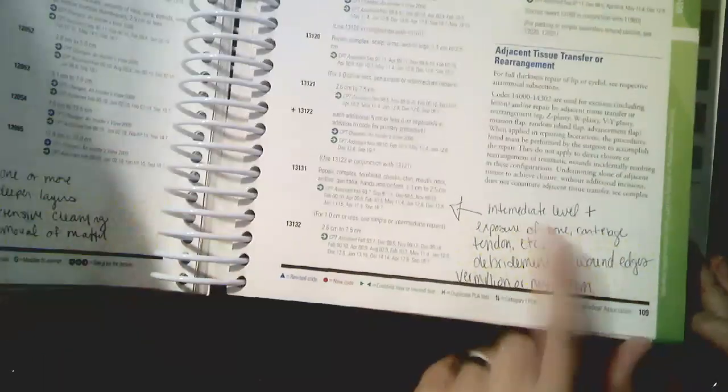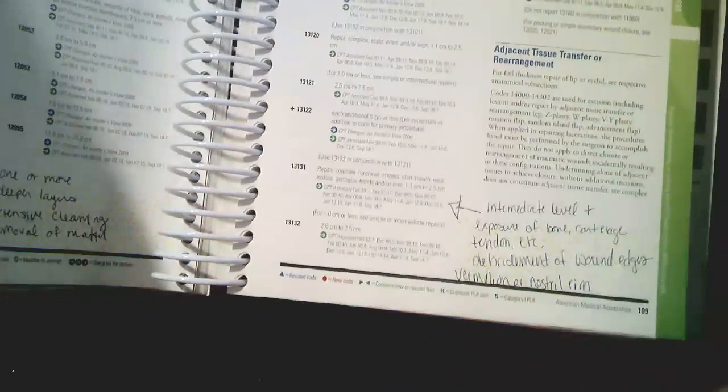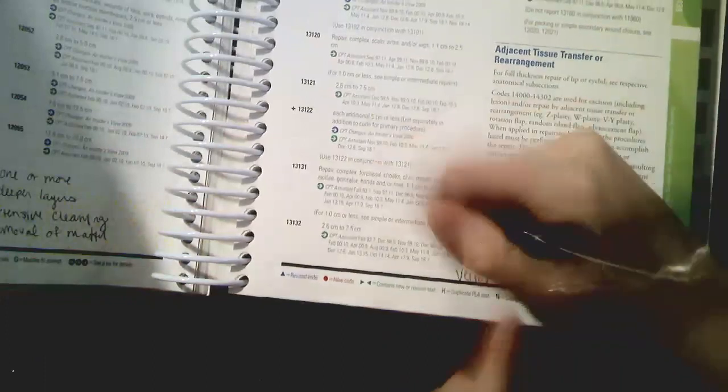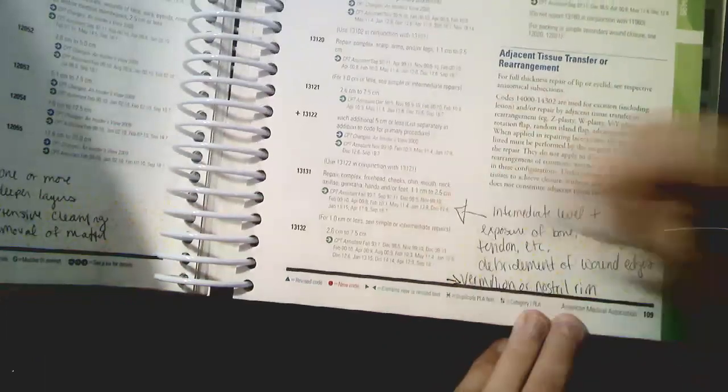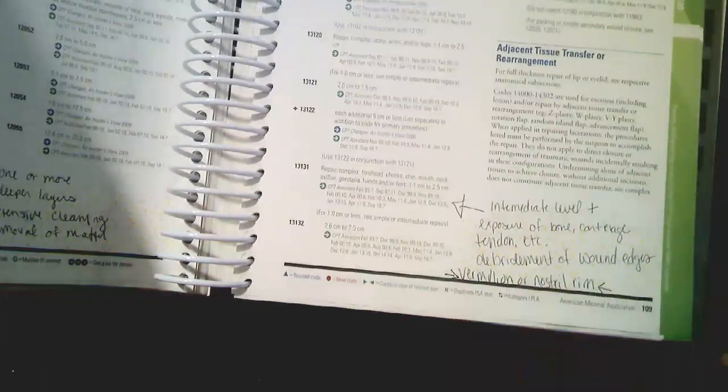Once we get into complex, I've made myself a note that says it would still involve the same things as the intermediate level, but it will also involve exposure of bone or cartilage or tendon, and it may require the debridement of wound edges, and then it may involve one of these structures, the vermilion border or a nostril rim, so more delicate structures.